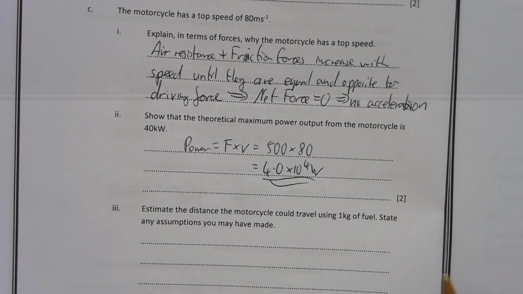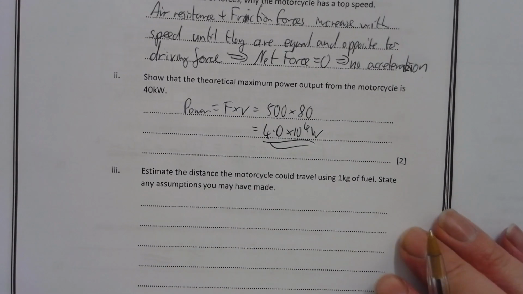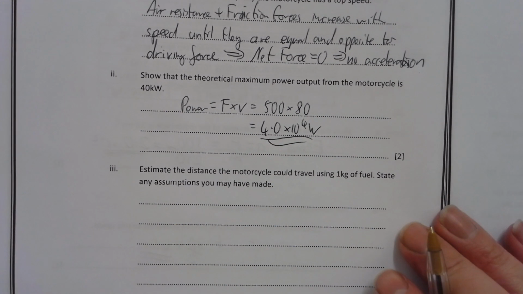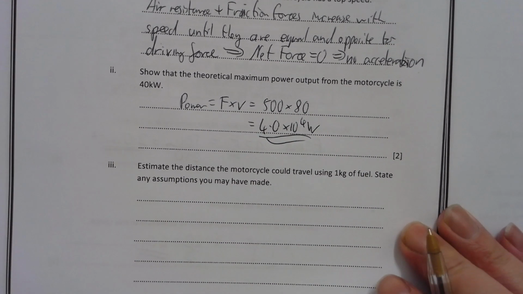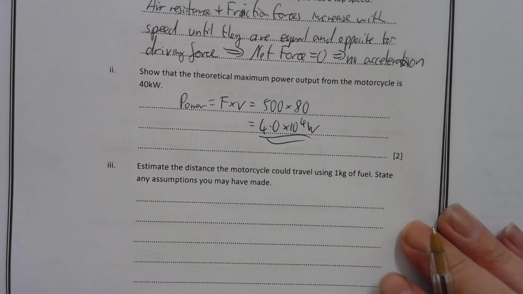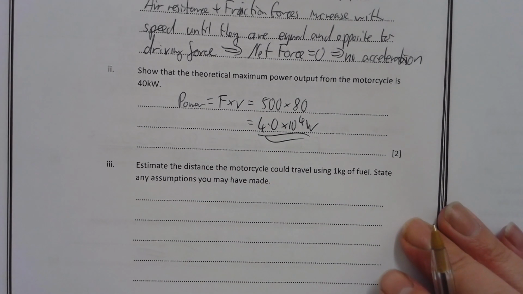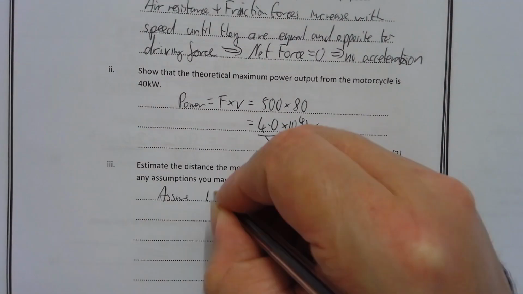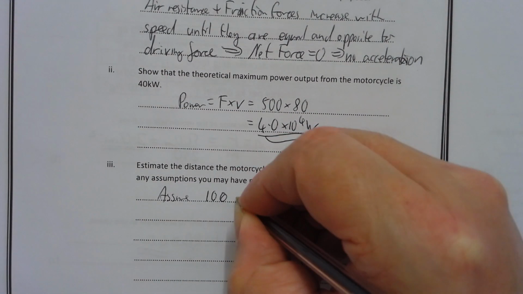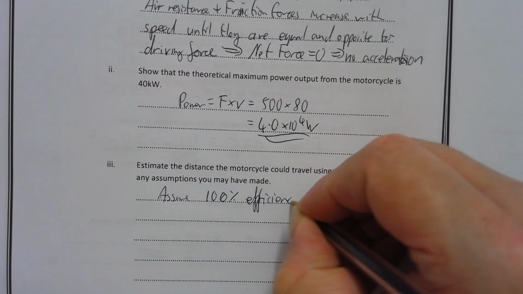Then you have to estimate the distance the motorcycle could travel using 1 kilogram of fuel, stating the assumptions you've made. Well, the biggest one is, of course, that the 1 kilogram of fuel contains a certain amount of energy, and we're going to have to assume that all of that energy is used to do work against friction. So we're going to assume 100% efficiency, which we know is not really true. But we're going to assume it because we've got no other data to go on.